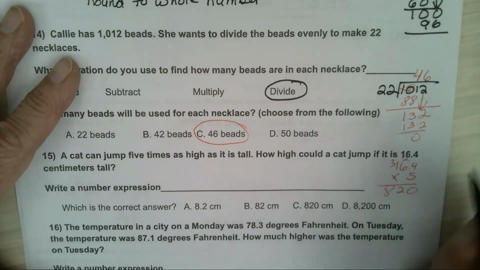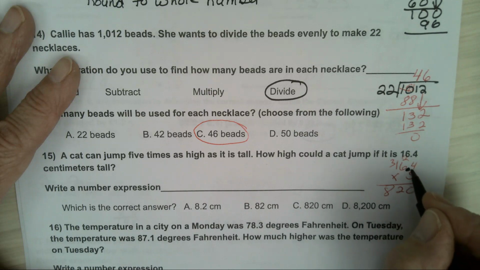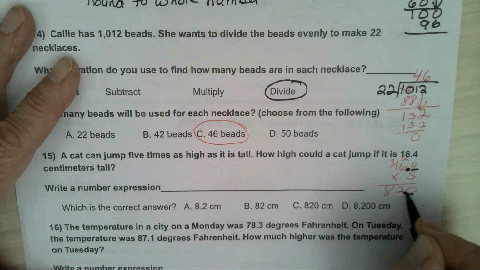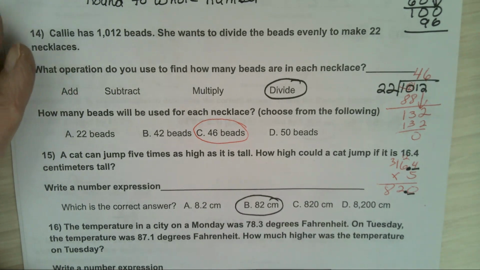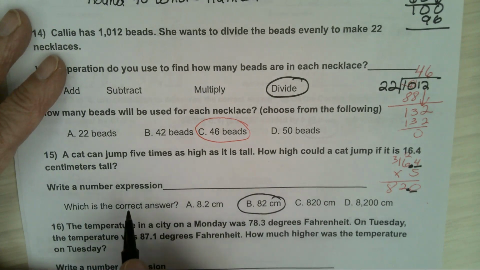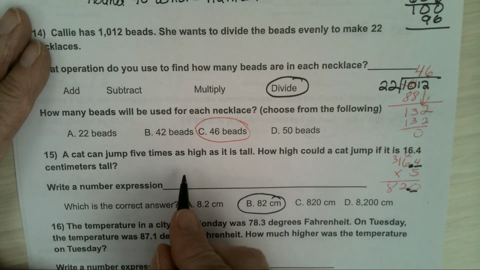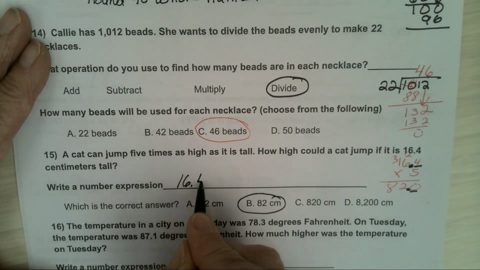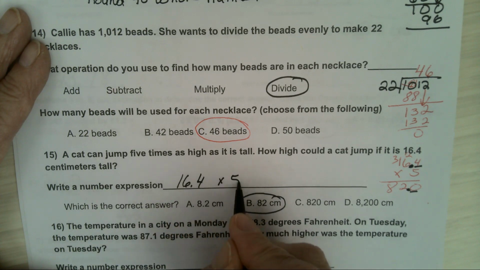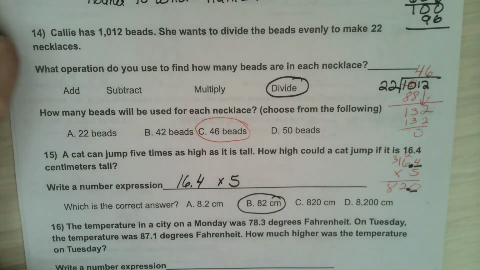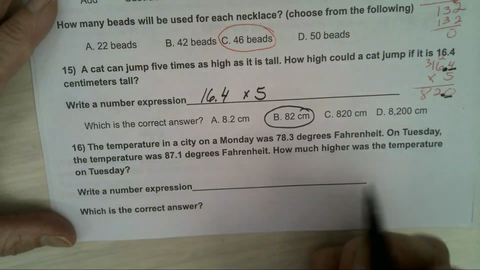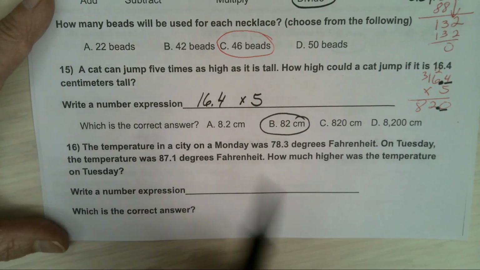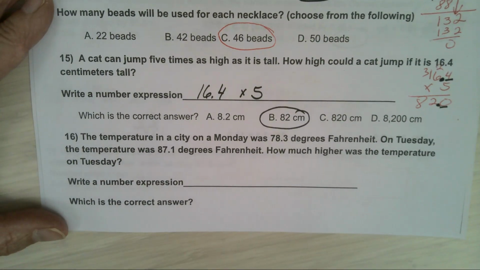No. How many numbers are behind the decimal point in the problem? 1. It is 82 centimeters. And my expression is going to be 16.4 times 5. As far as the expressions, I don't think there's a problem exactly like that one on the test either.